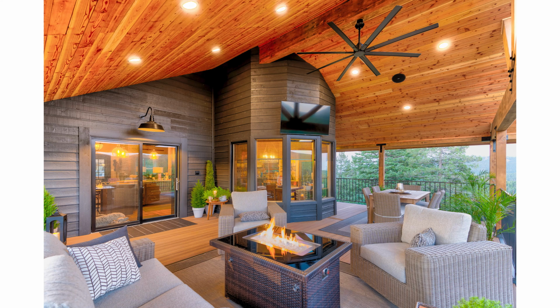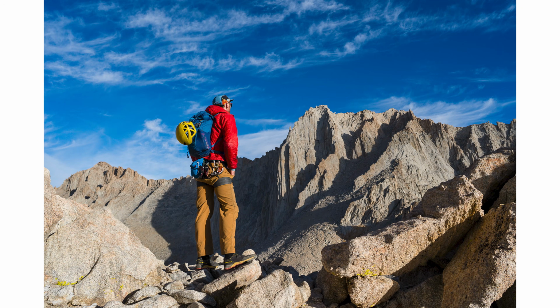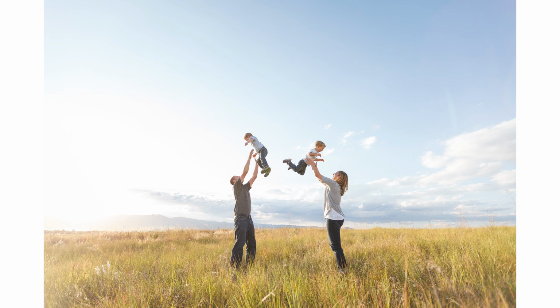So today I'm going to talk through why ultra wide lenses are some of the most used focal lengths in our kit, whether we're shooting architecture, adventure, or even portraits.